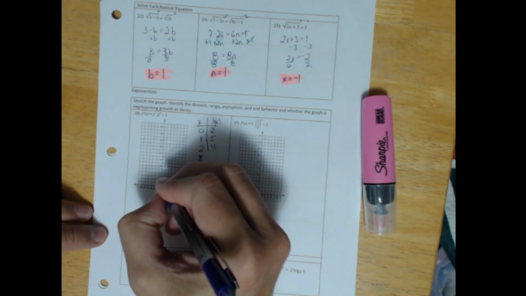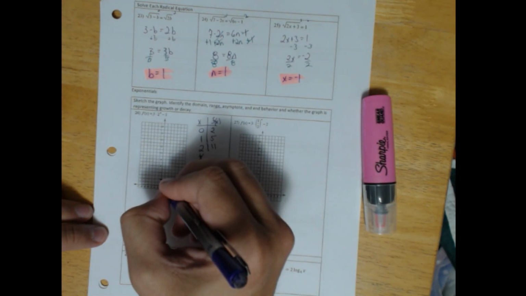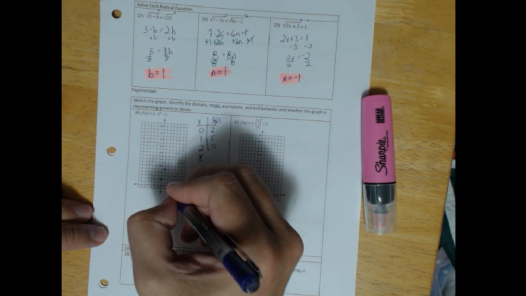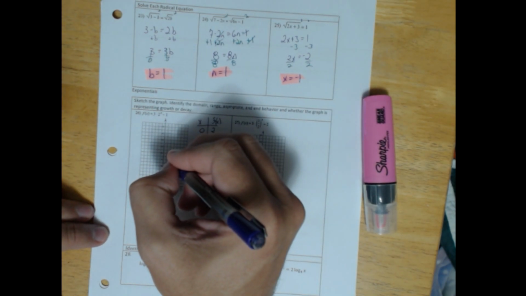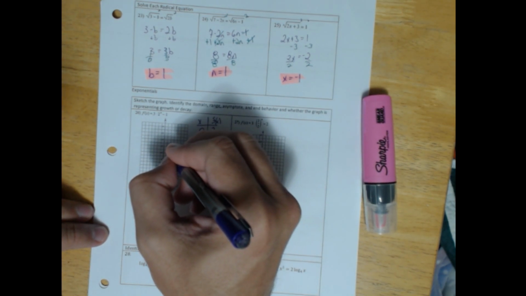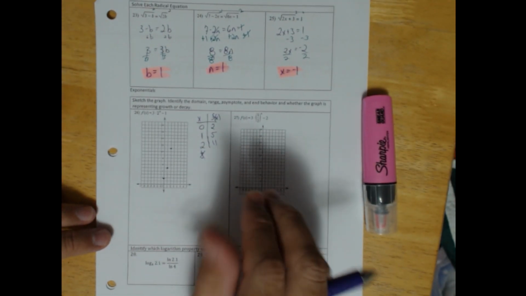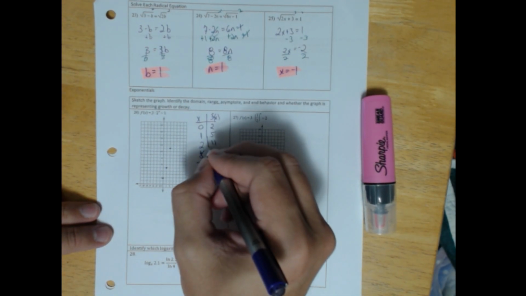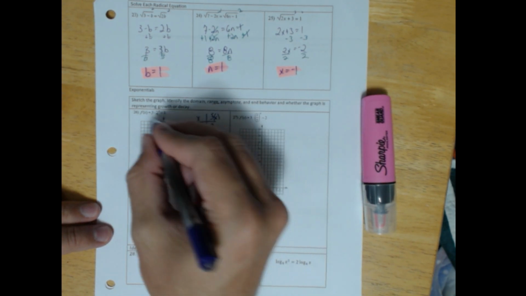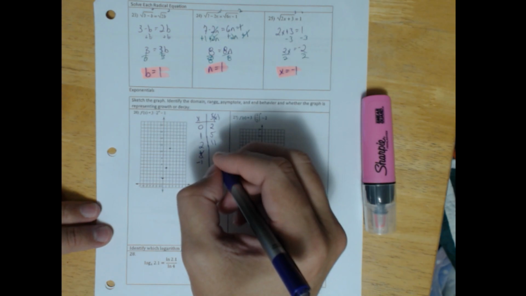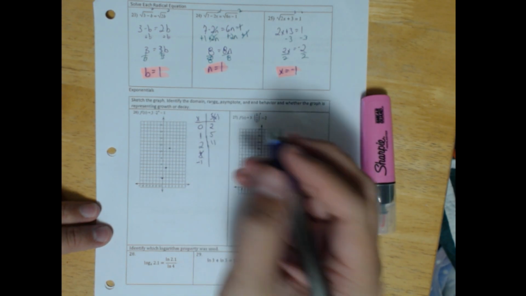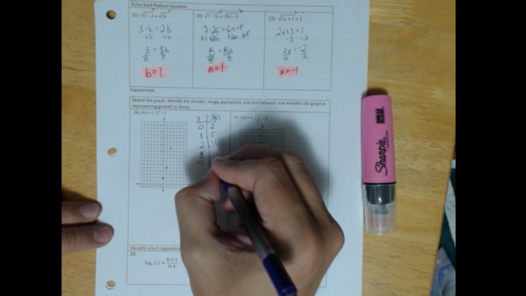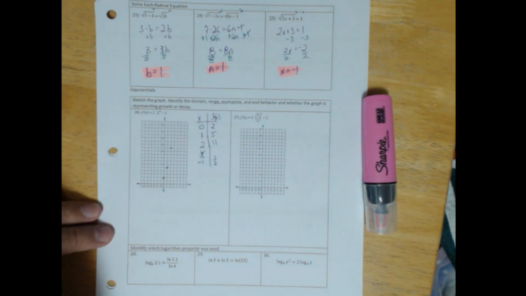So we have 0, 2. We have 1, 5. And 2, 11. Right there. Let's get some lower numbers too. So let's go with negative 1. So 2 to the negative 1 would be 1/2. 3 times 1/2 is 3 halves. And then 3 halves minus 1 would be 1/2 again. So negative 1 and 1/2.